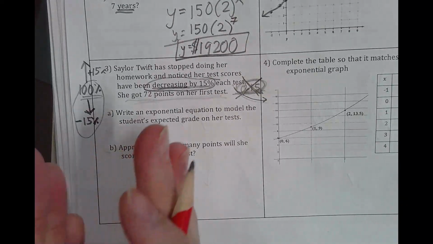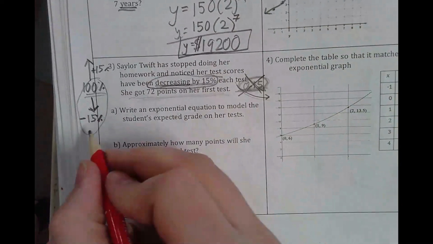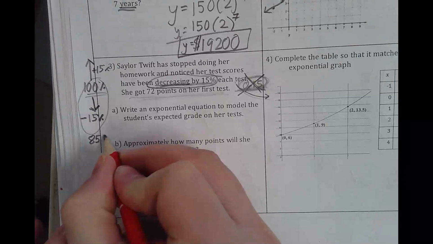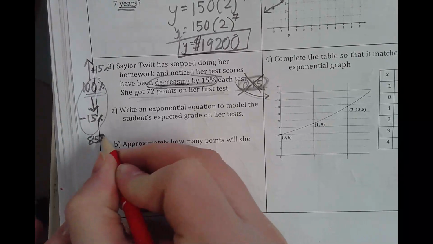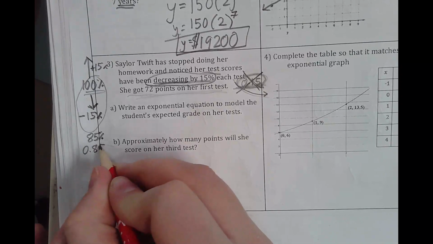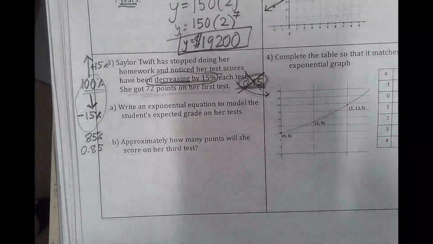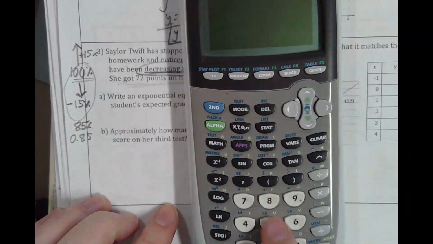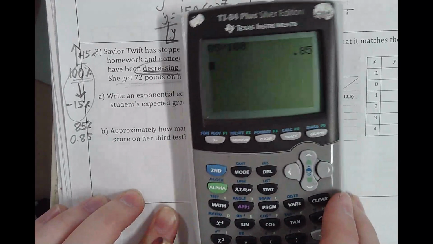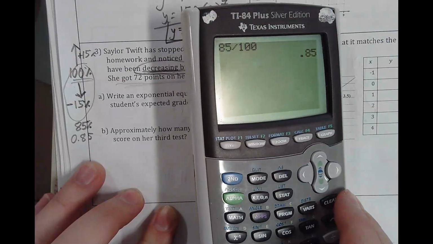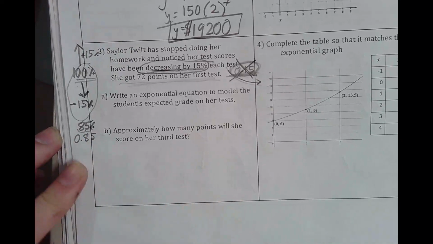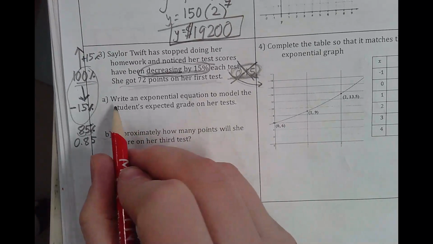Really carefully, what is 100 minus 15? 100 minus 15 is 85%. And 85% as a decimal is 0.85. Again, you can figure this out by doing 85 divided by 100. That's your multiplier. If you divide by 100, or you can move the decimal over 2 places to get our multiplier. So this question says, write the exponential equation.